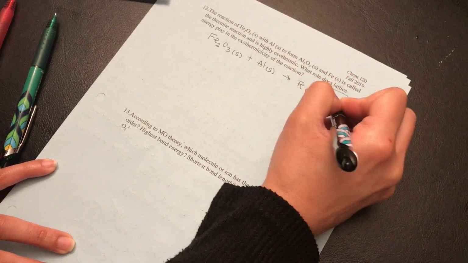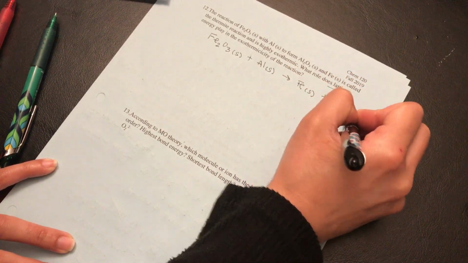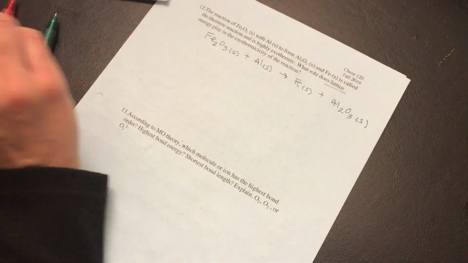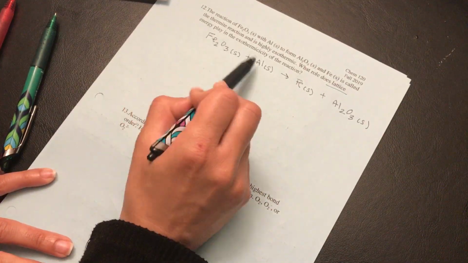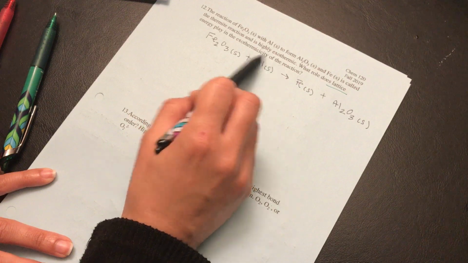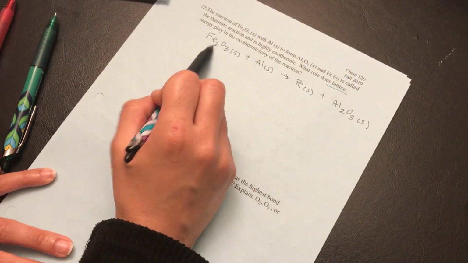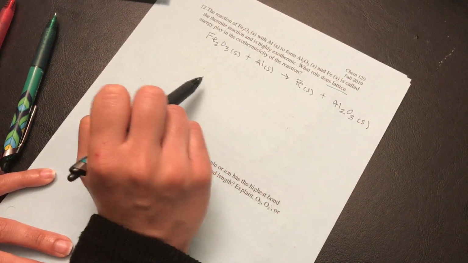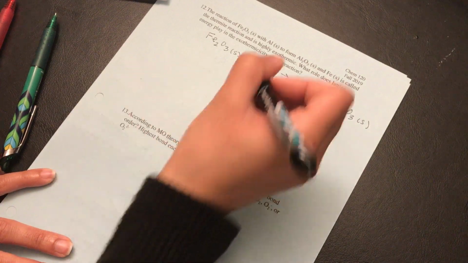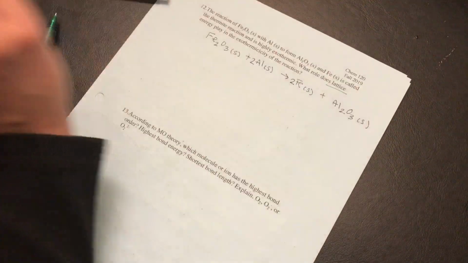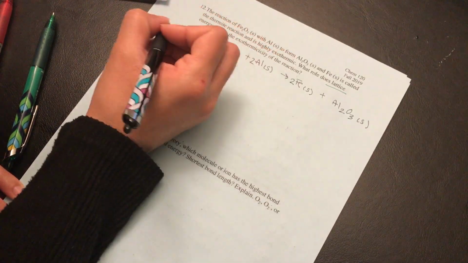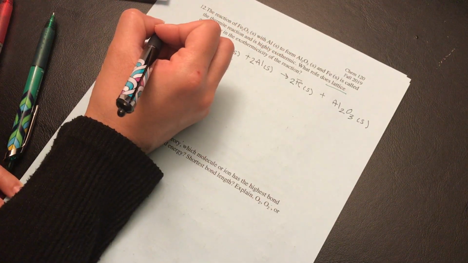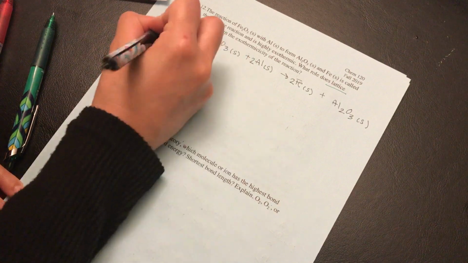Is this a single replacement reaction or a double displacement reaction? Single replacement, because you have an ionic compound and a metal. And aluminum was way more reactive than the iron. It kicked off the iron and formed aluminum oxide and iron by itself. Make sure we balance. Boom. So the energy associated with forming a crystalline lattice from gaseous ions is the lattice energy.